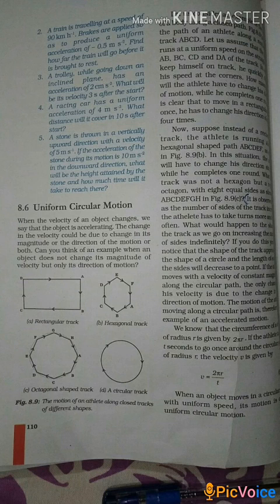Now, what do we mean by uniform circular motion? The definition of uniform circular motion is: when an object moves in a circular path with uniform velocity, it is called uniform circular motion.